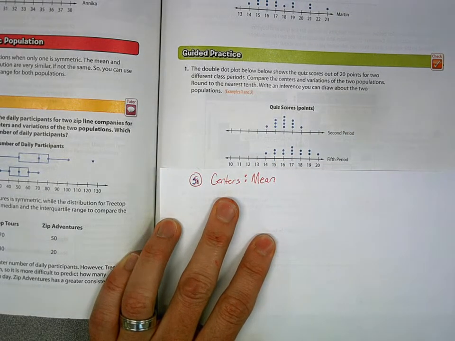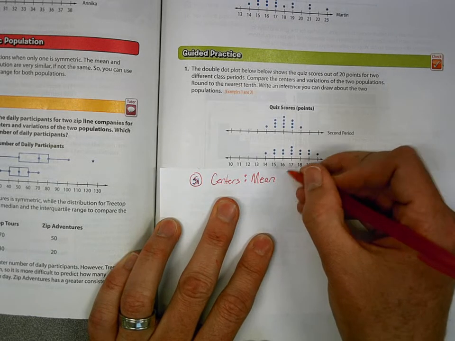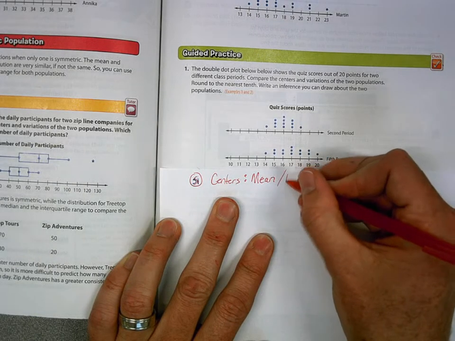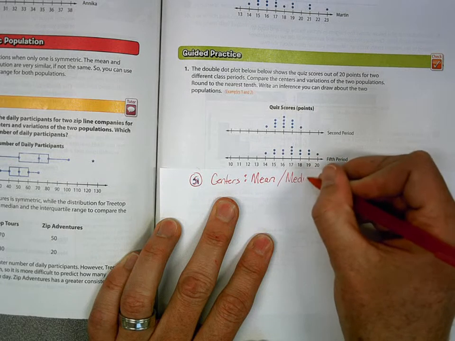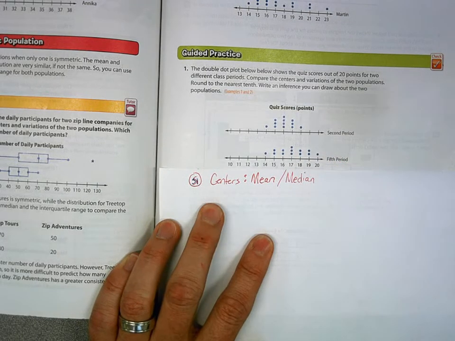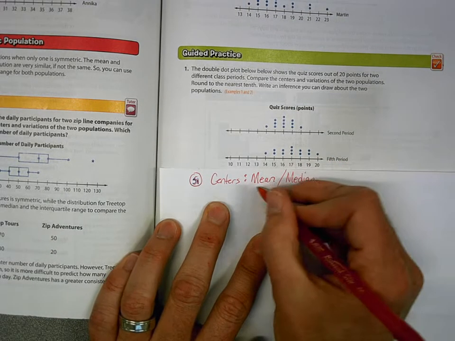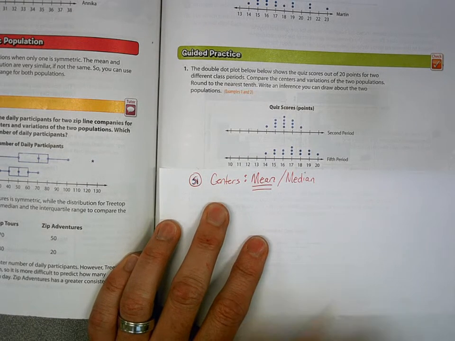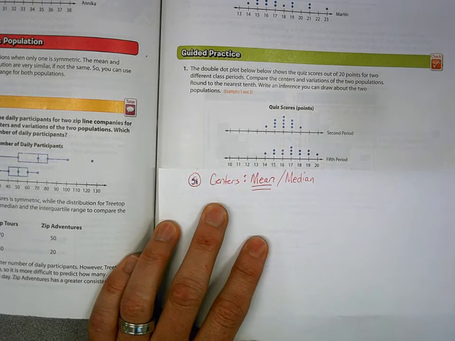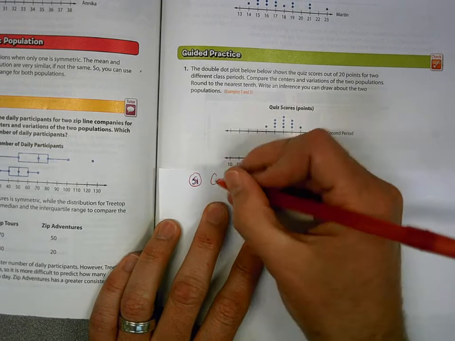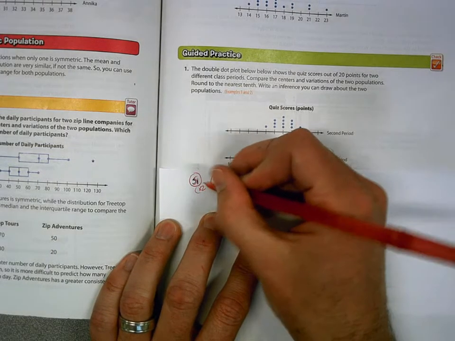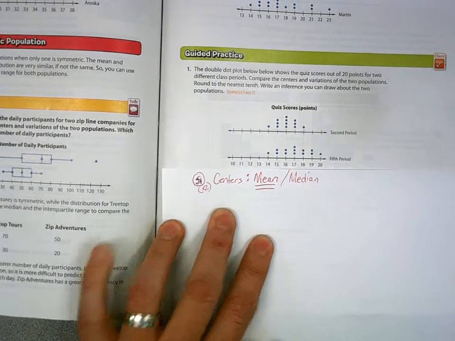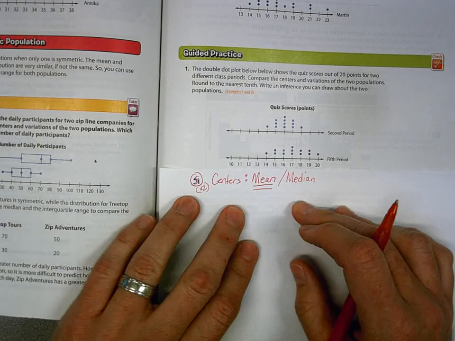Now, in just a little while, you're going to see a box plot, and we'll come back to this, a double box plot. They're going to be talking, like we did the other day, about the median. But for this particular problem, it's the mean. So that's what we're going to do. Step 1, we're going to find the mean of each period. So you might want to put a little times 2 here. All right, here we go.